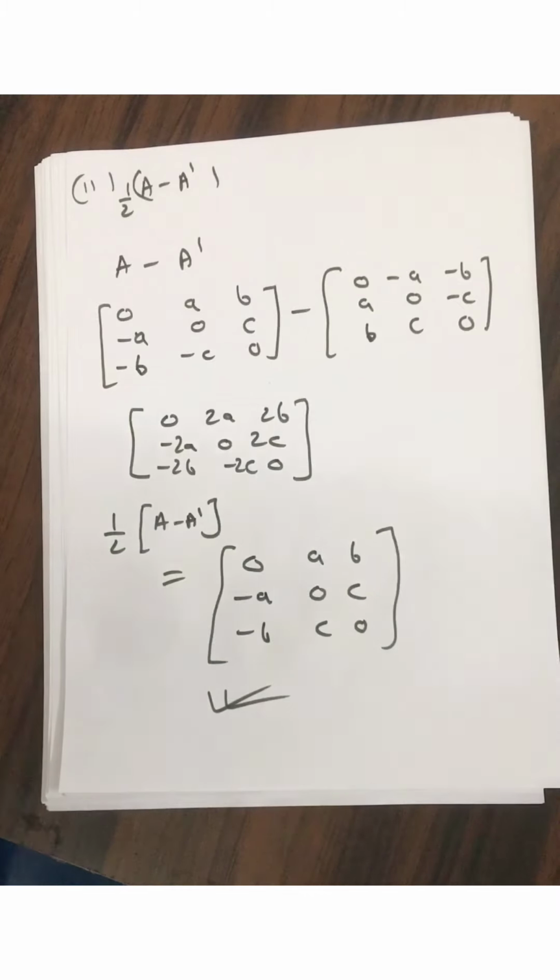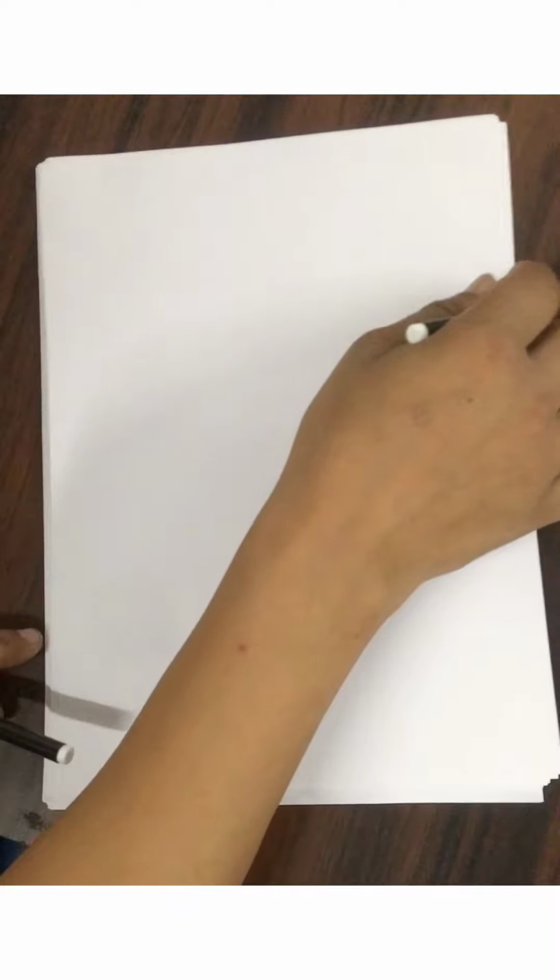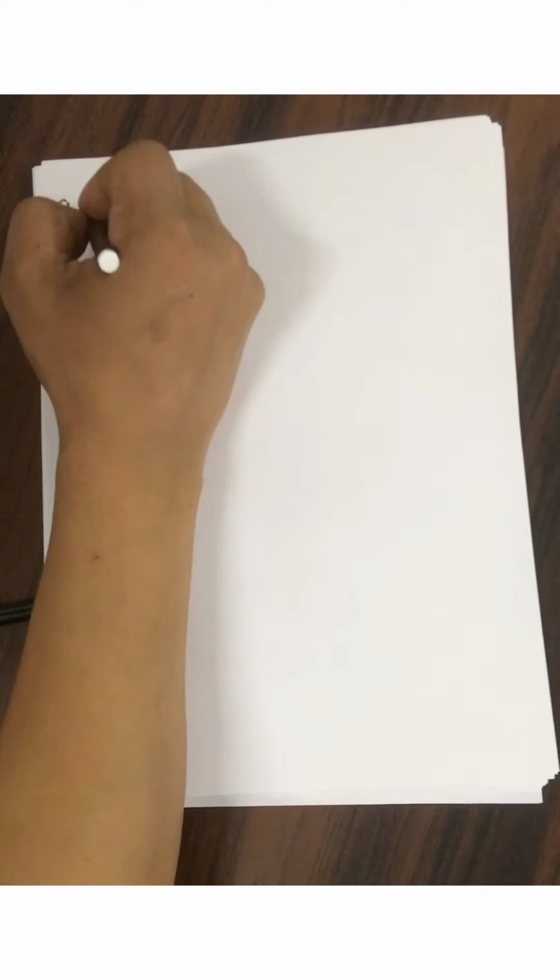Easy, comparatively easy. Let's move on to the next question. Question number 10.